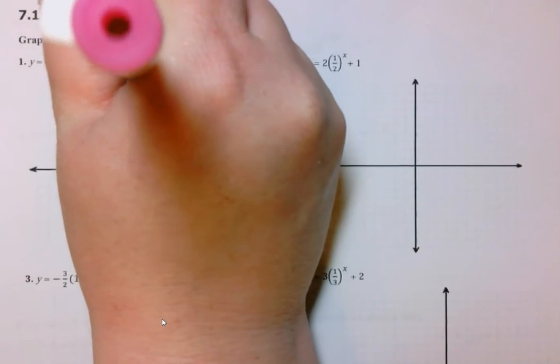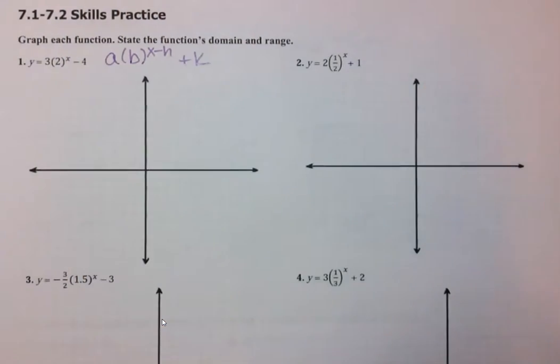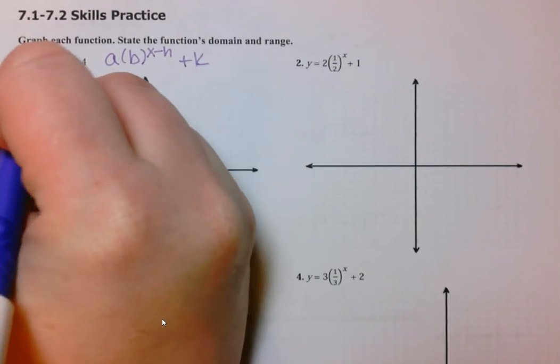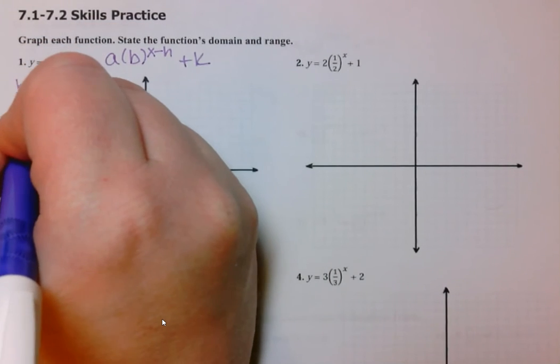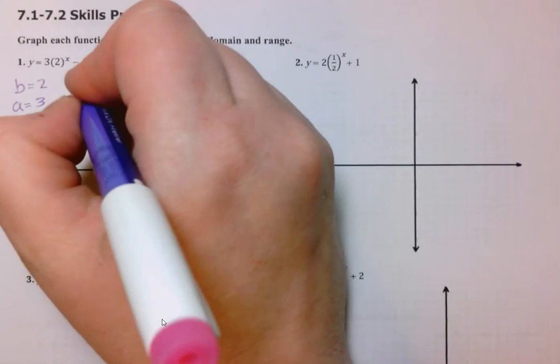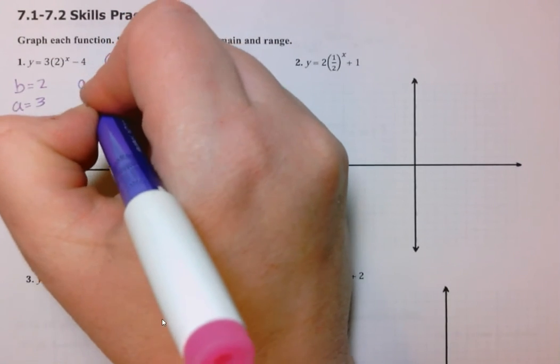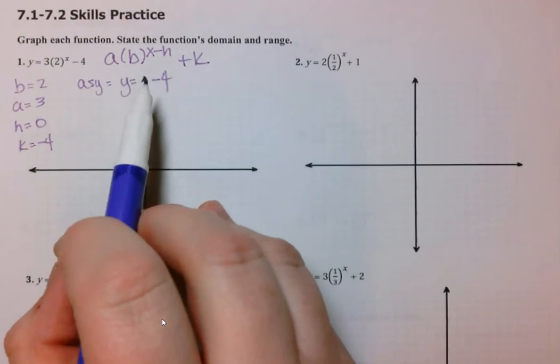a b to the x minus h plus k. So in this case, my b is 2. My a equals 3, h equals 0, k equals -4. My asymptote is at y equals -4 because it's the same thing as my k value.